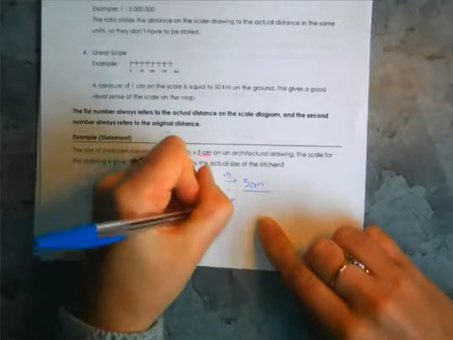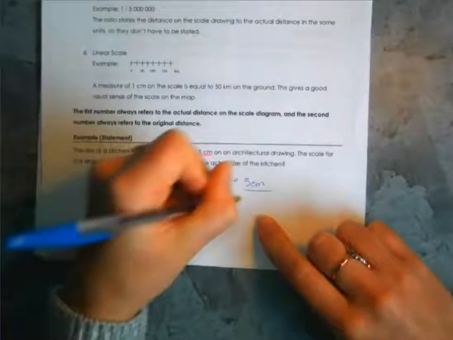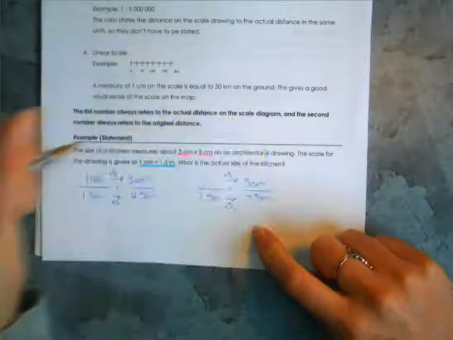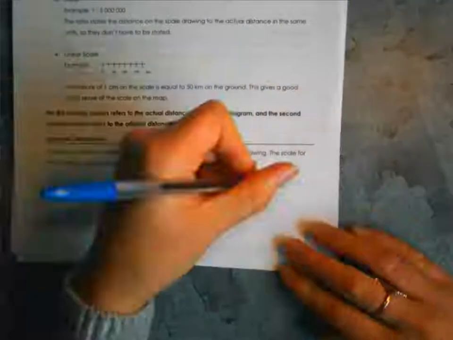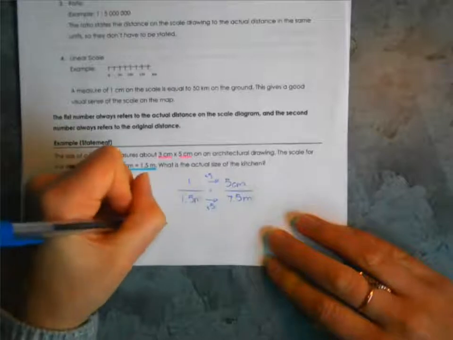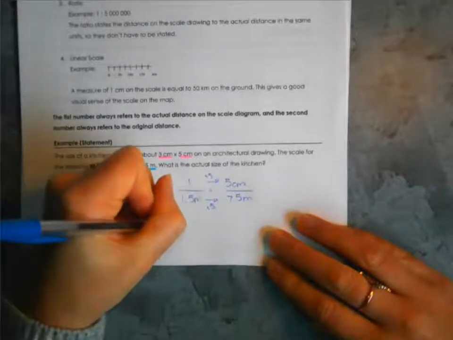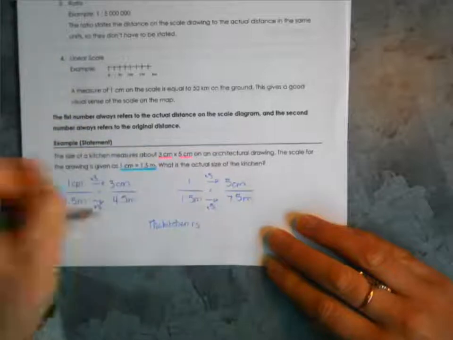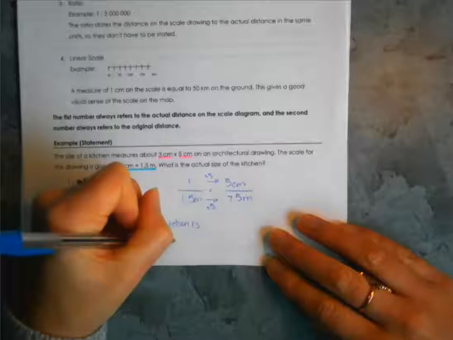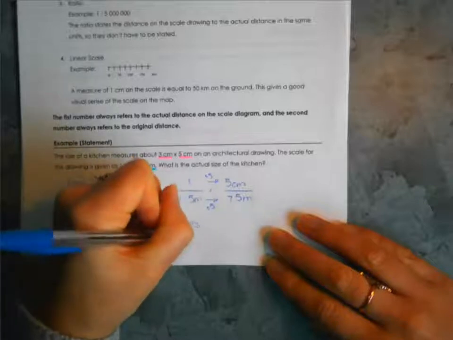If we do that to the top, we also need to do it to the bottom, and that gives us 7.5 meters. So then we can say the kitchen is 4.5 meters by 7.5 meters.